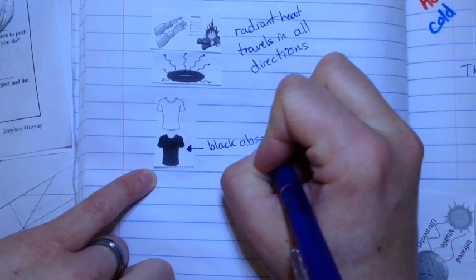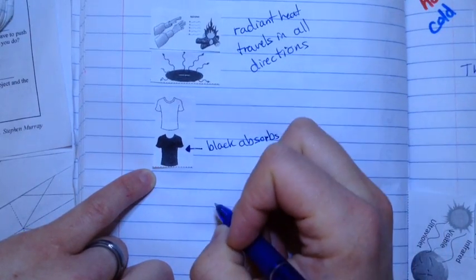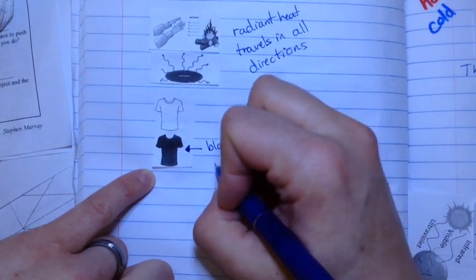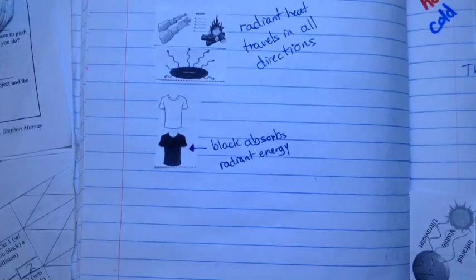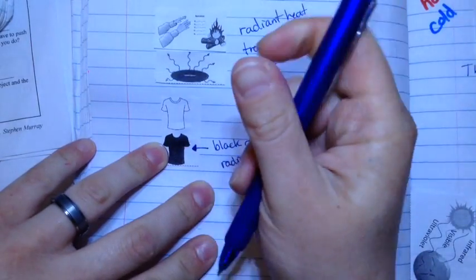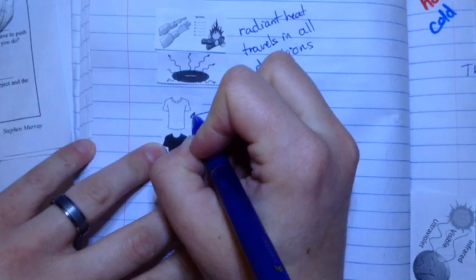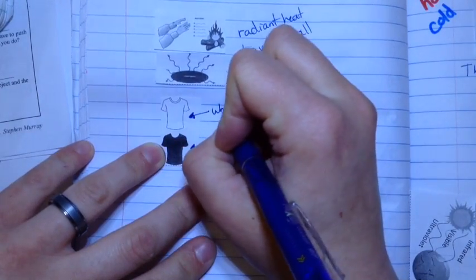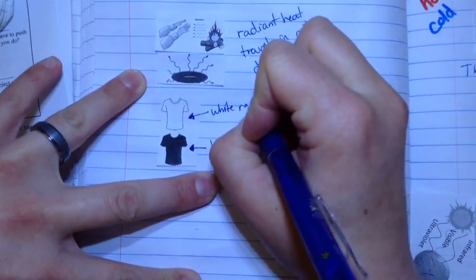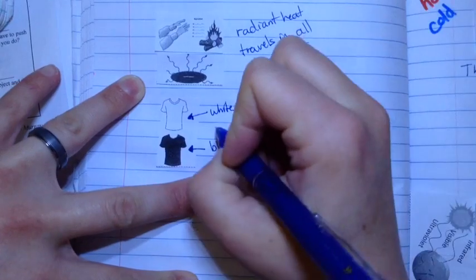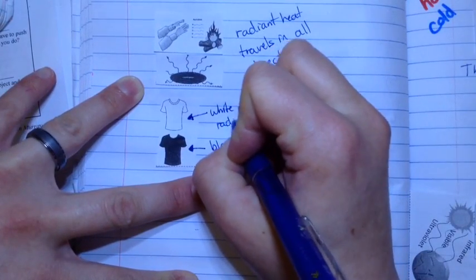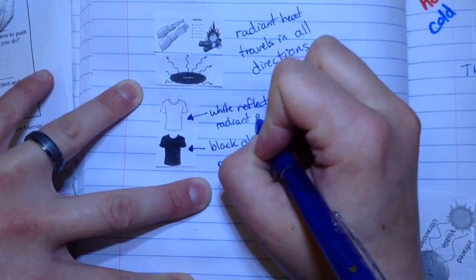It absorbs whatever sunlight hits it, it absorbs the radiant energy. What about the white t-shirt? If black absorbs radiant energy, very good. White reflects radiant energy.